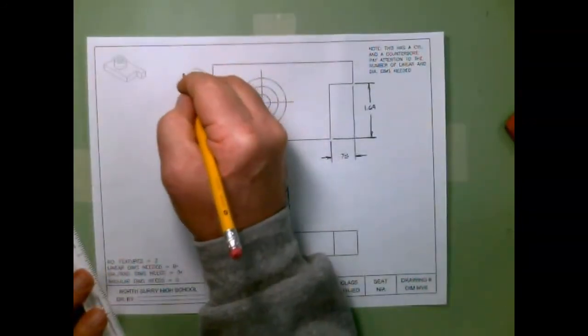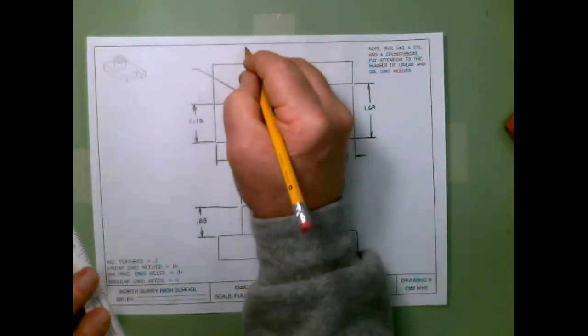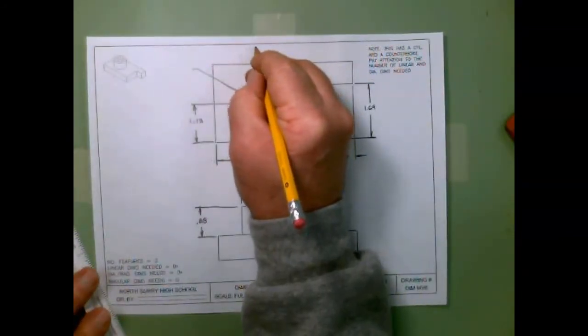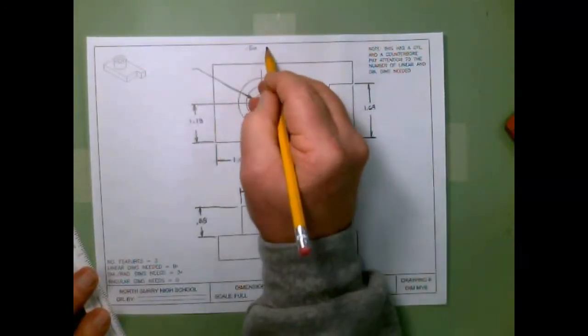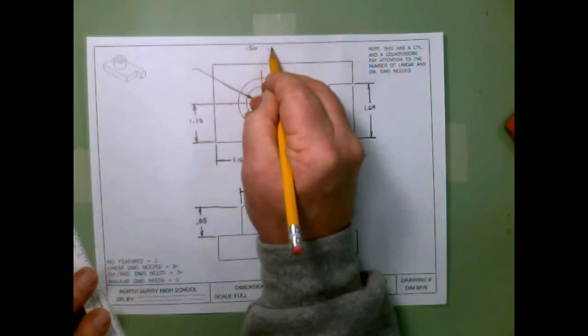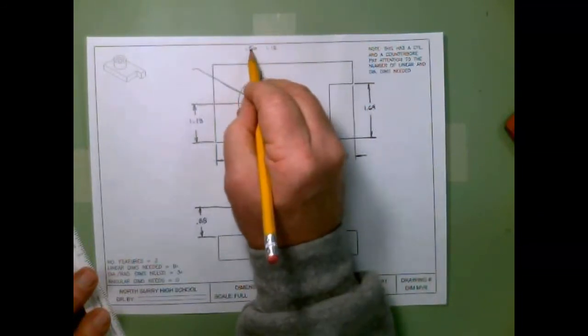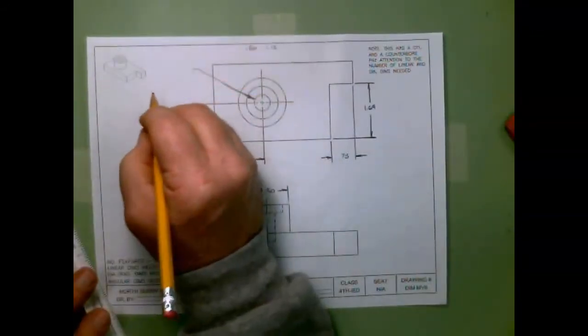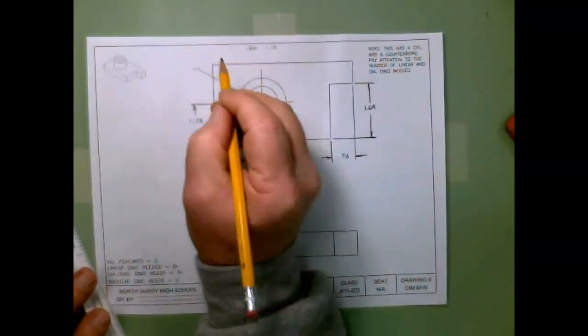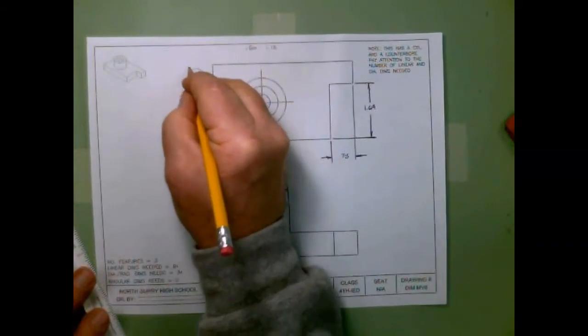Okay? So watch. What we need is a 1/2 inch diameter. I'm writing it really light up here, I'll darken it up so y'all can see it. And we need a depth of 1 1/8. Well, remember, always give the size first, then the depth. I'm going to write this backwards so you can see it, but you can write it either way.